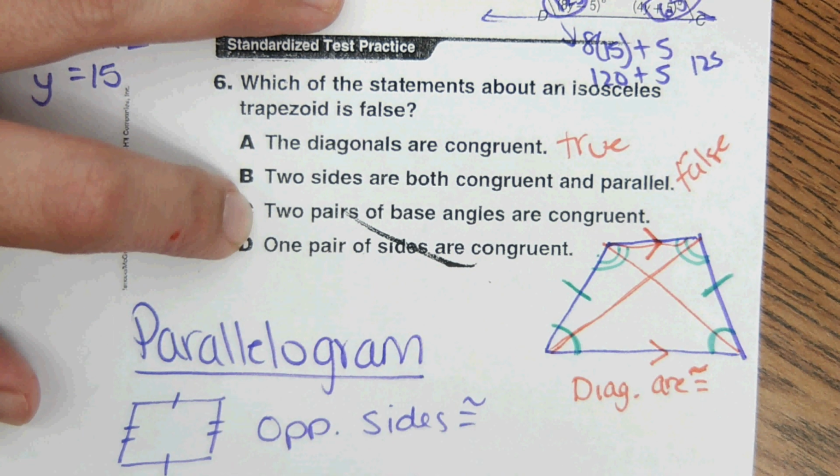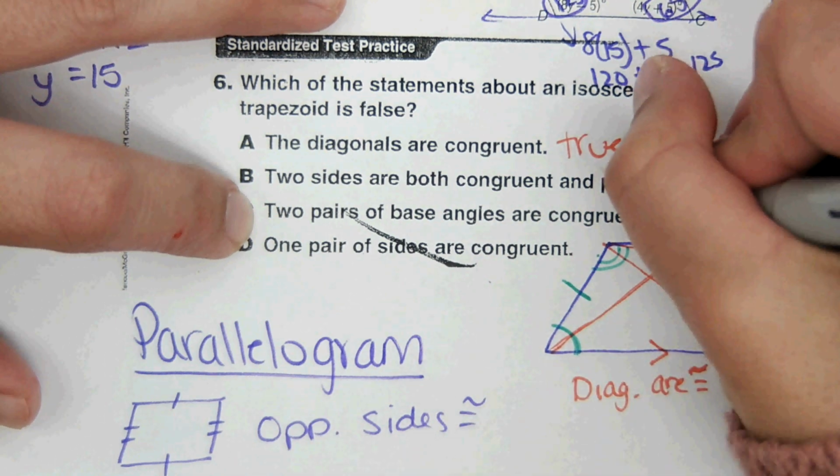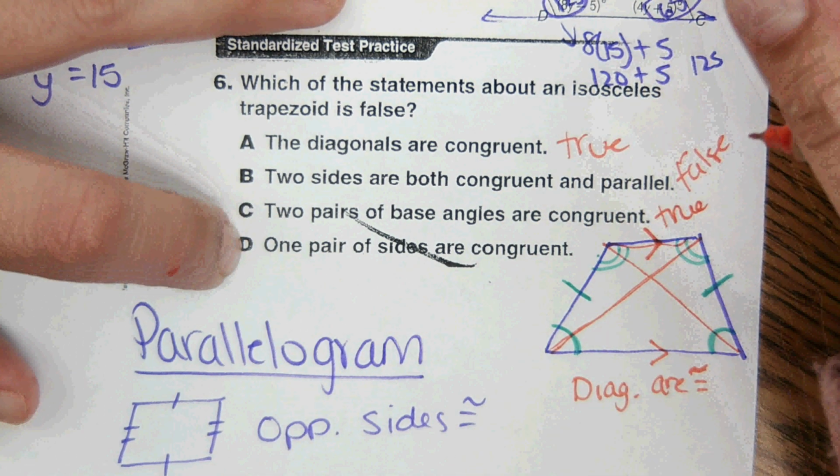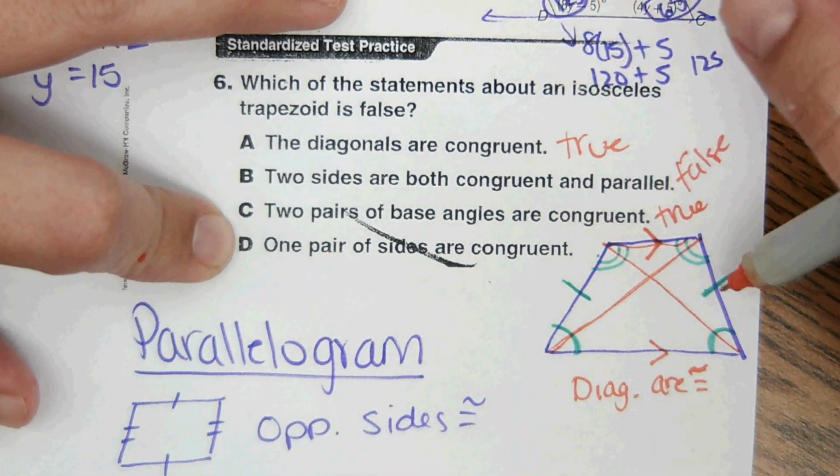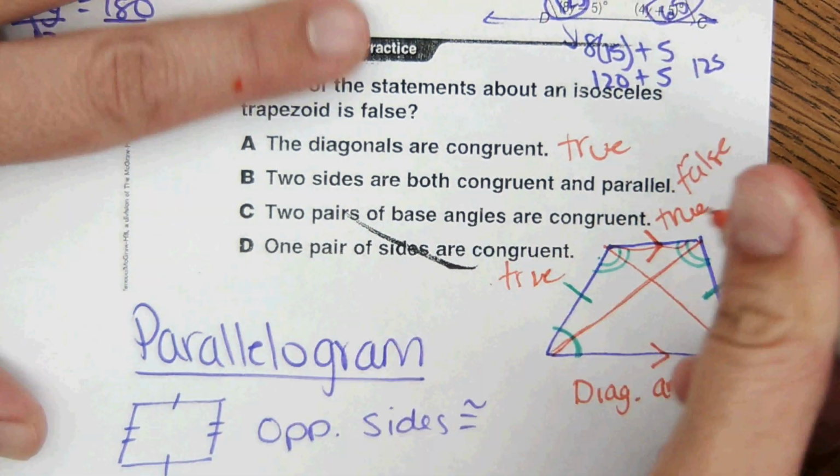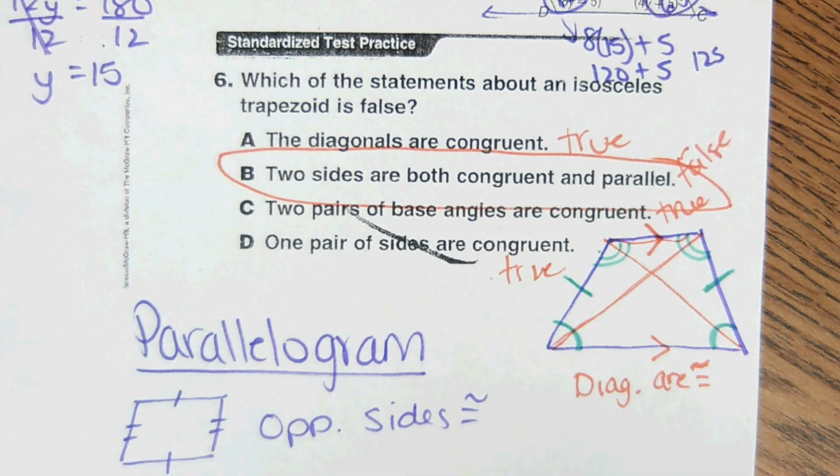Two pairs of base angles are congruent. Yeah, you have a pair here that's congruent, a pair here. That is true. And then D, one pair of sides are congruent. That is true. It says which one's false, so this is the false one, B.